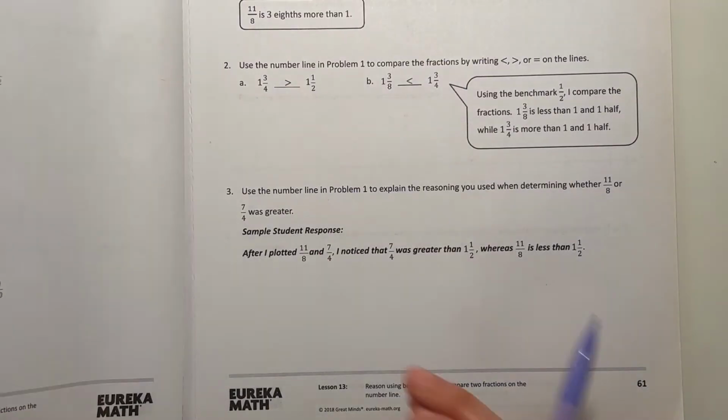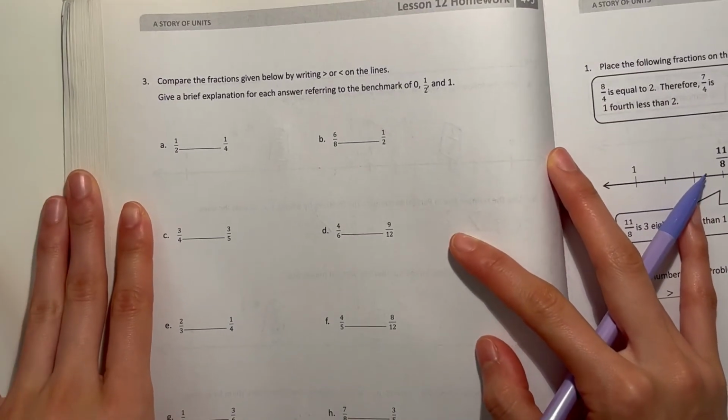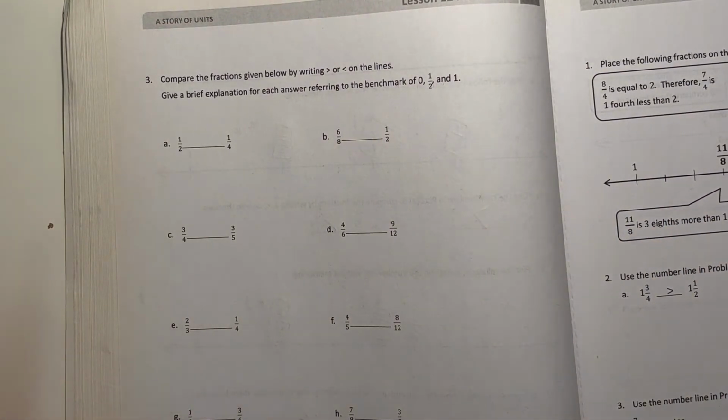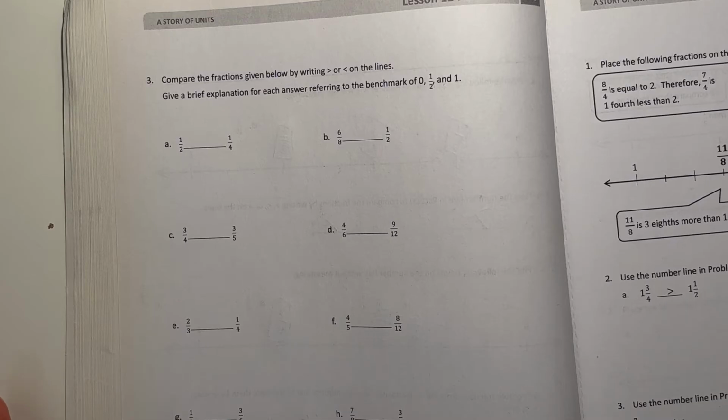Alright, next page. Number 3. Compare the fractions given below by writing greater than or less than on the lines. Give a brief explanation for each answer referring to the benchmark of 0, 1/2, and 1. Alright, so A, 1/2 and 1/4.